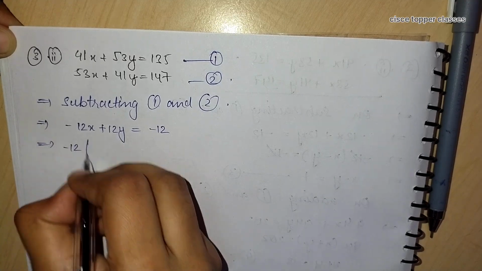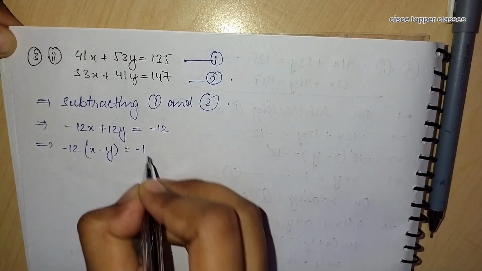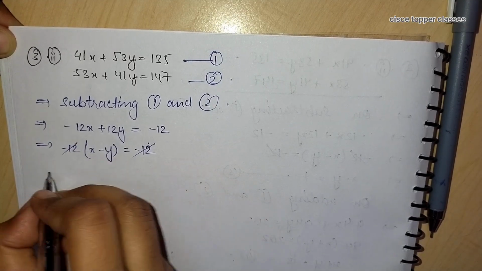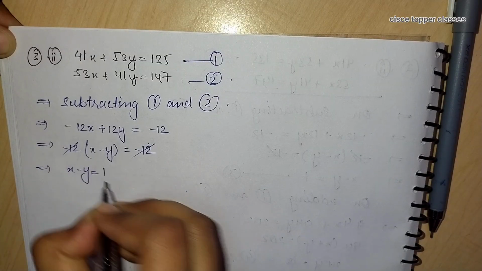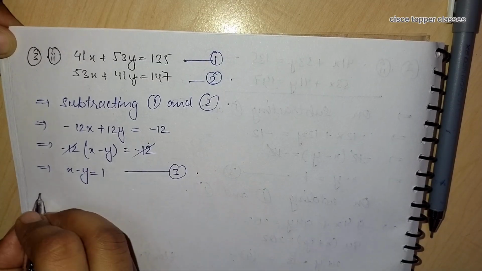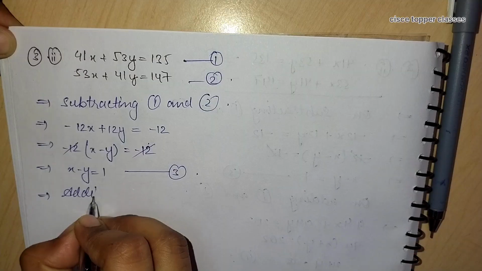So now we can take minus 12 as common. We will get x minus y equal to minus 1, and 12 will be cancelled out from here. So x minus y is equal to 1. Let it be the third equation. Now adding first and second here.